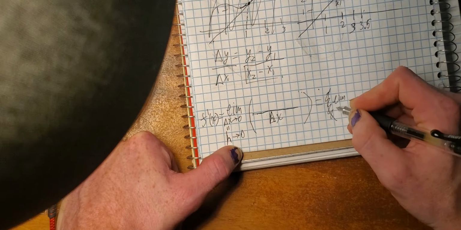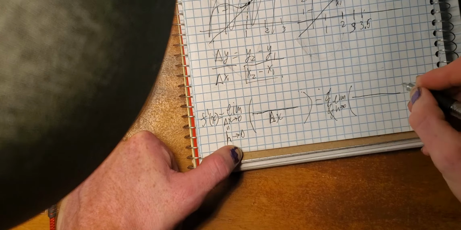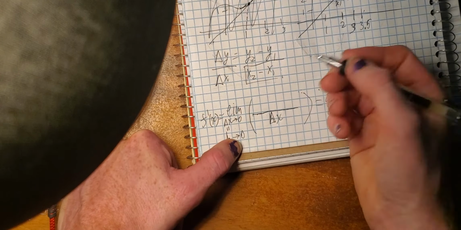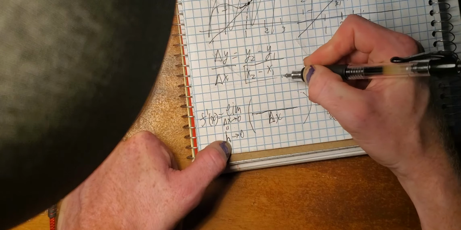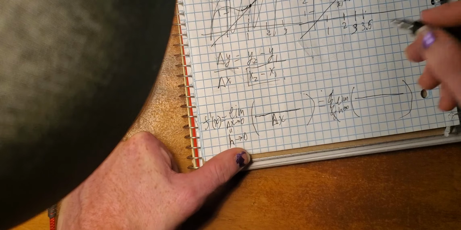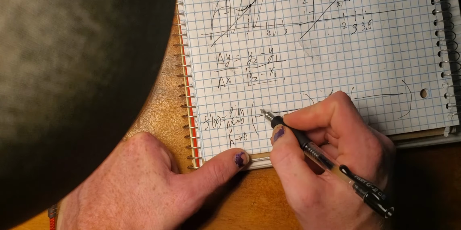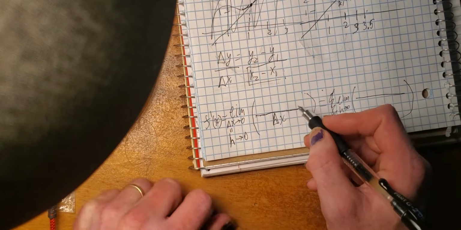Limit as h approaches 0 of a big function there. Okay, so there's your change in x, which is the same thing as saying x2 minus x1, and that's how you can think of it. And then you have y2 minus y1.